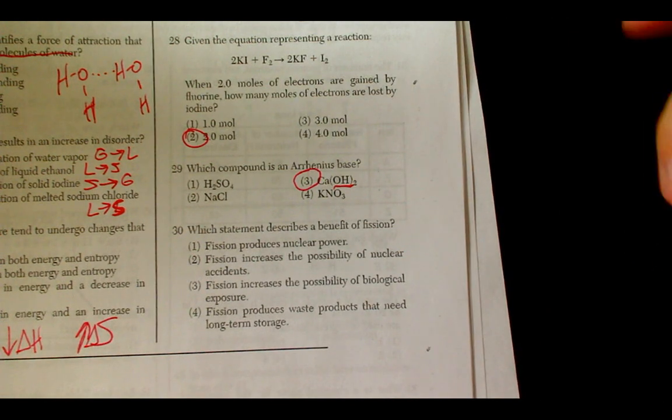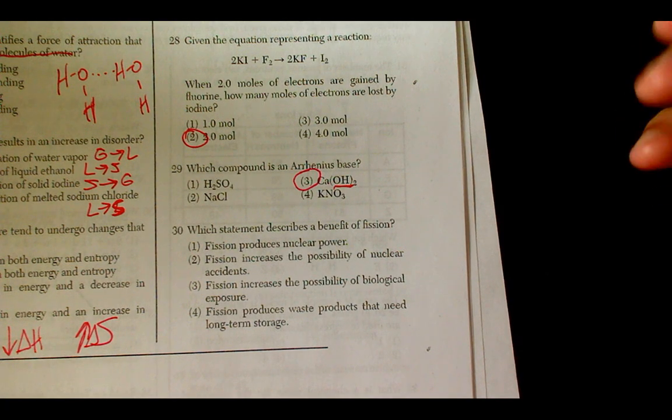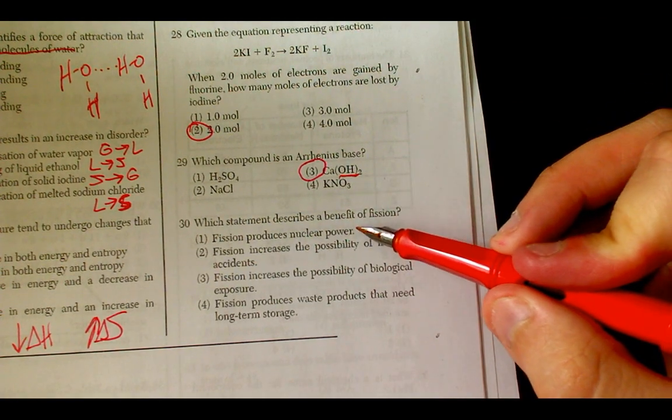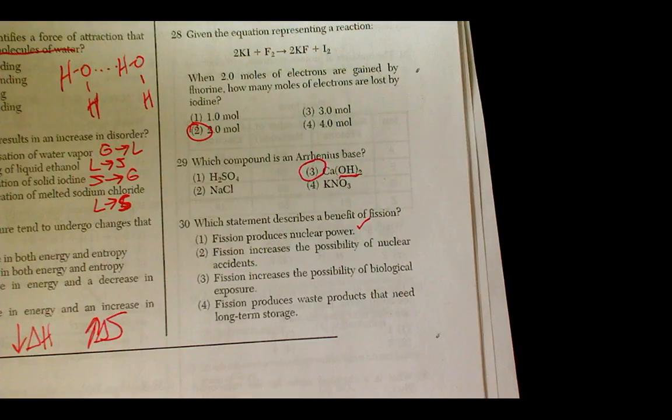And 30. Which statement describes a benefit of fission? Fission is nuclear reactions. It's a bigger, larger isotope mass, or nucleus breaking down to smaller pieces. It's saying which is a benefit of this. So we often think about nuclear reactions as being dangerous or not being the best things for us, but which is actually a positive. So you're looking for some kind of positive answer. Fission produces nuclear power. It does. So that sounds pretty good. I mean, that's something we can use. That seems like a reasonable answer.